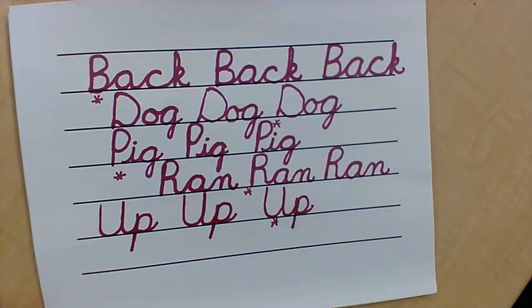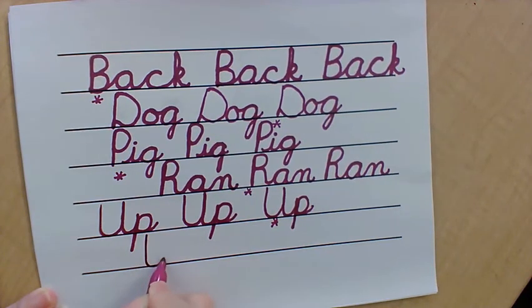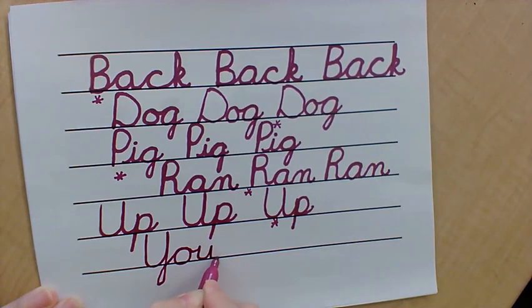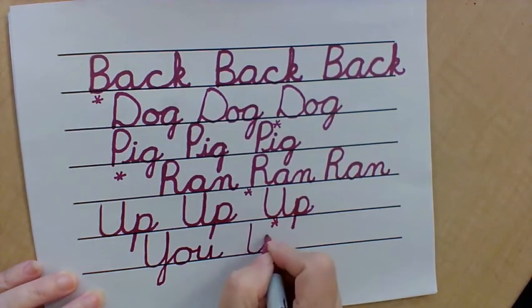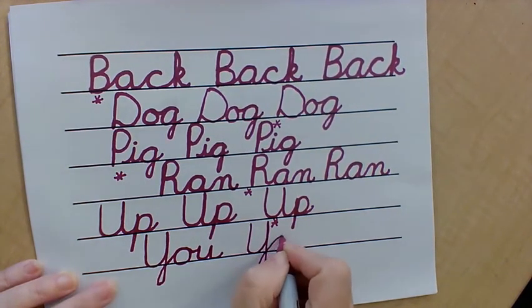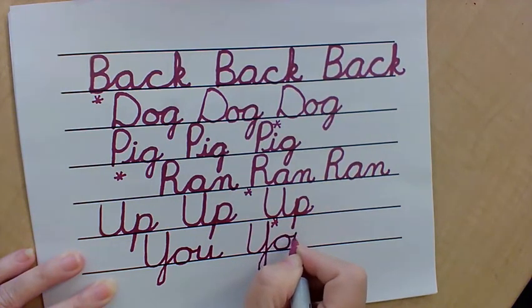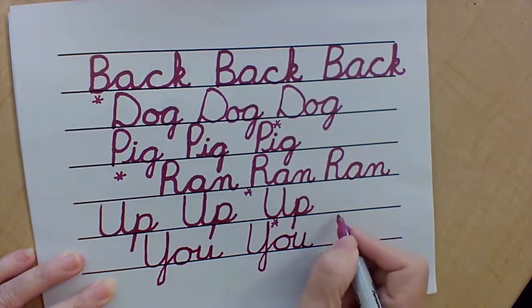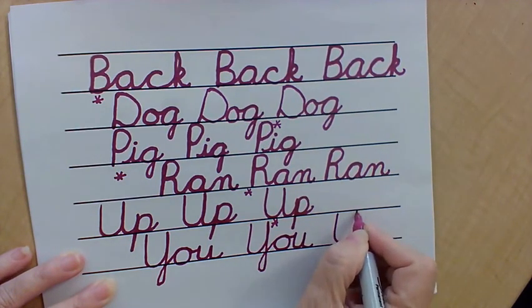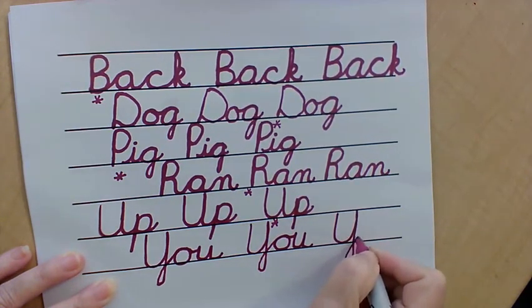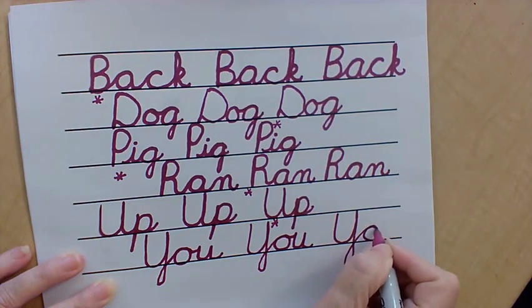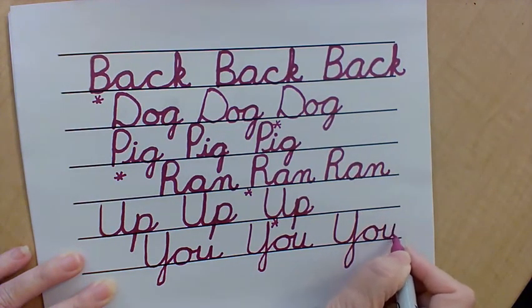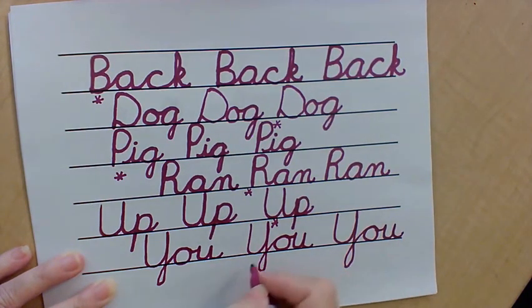Our last word today is you, Y-O-U. Like with our U, we're going to start our Y up at the top and curve around, straight down, backward, up and over for our O, dip, and our U. Again, down, up, straight down, backward, O, dip, and U. Down, curve around and up, straight down to midpoint, backward loop, up and over for our O, dip, and our U. I think I like the middle one the best this time too.